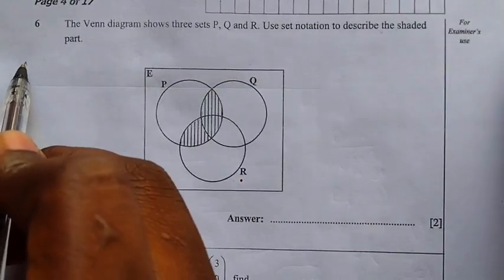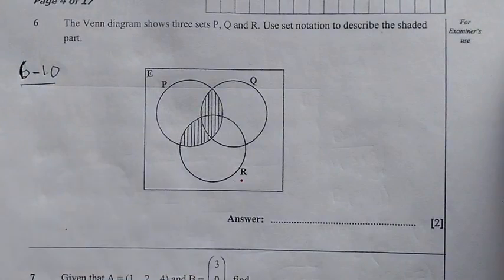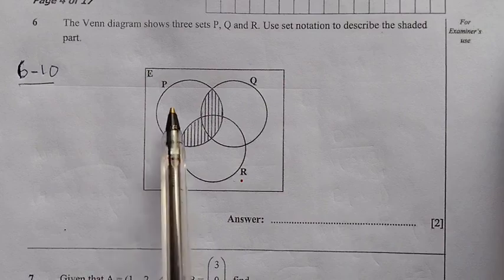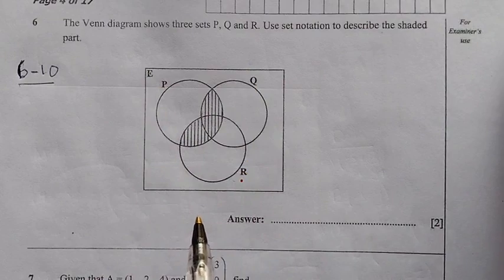From question 6 up to question 10. So we are starting with this first question. The Venn diagram shows three sets: set P, set Q, and set R. Use set notation to describe the shaded region.